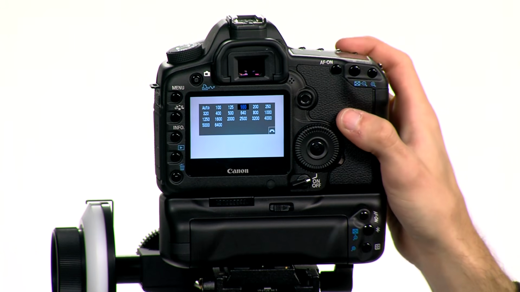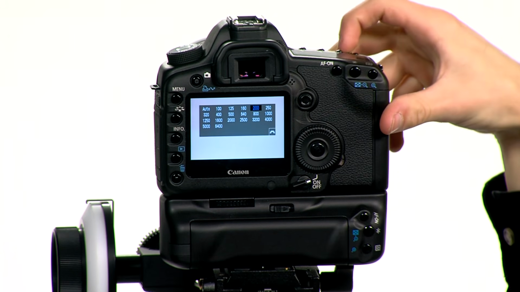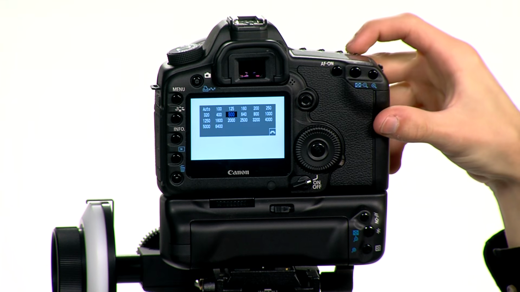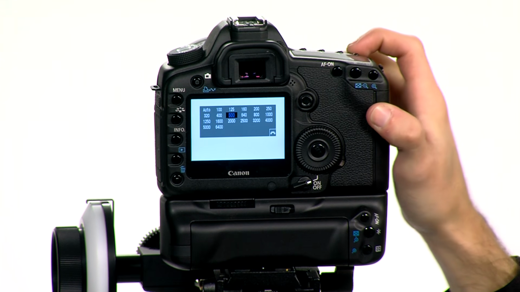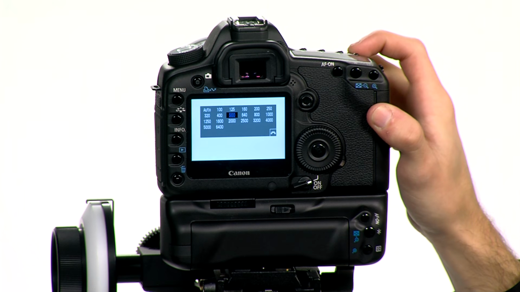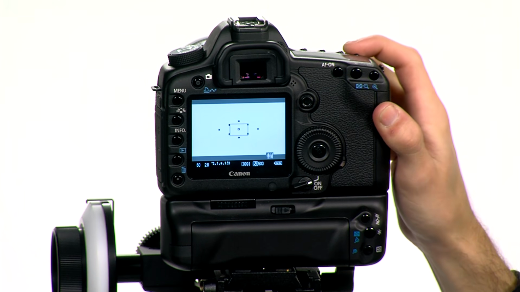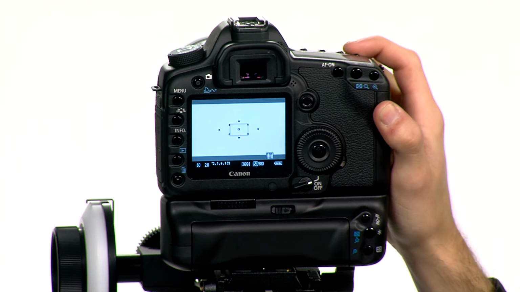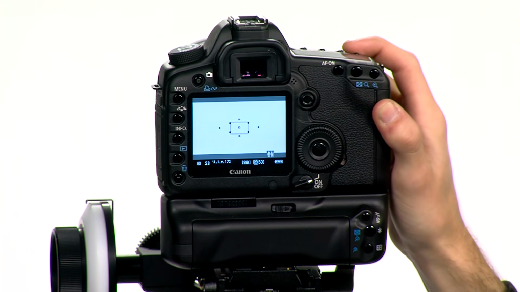I try to stick with, again, I'm going to use this top switcher, try to stick with some of the native ones. This is 160, 320, 640, 1250, or 1600, somewhere around there. Instead of some of those incremental ones, which are not quite native.